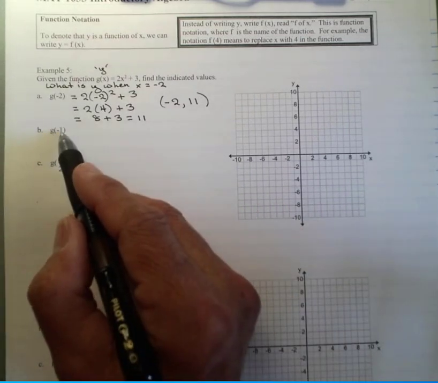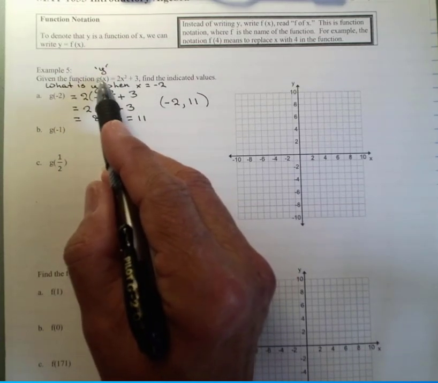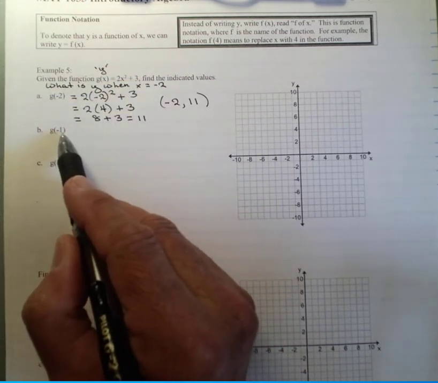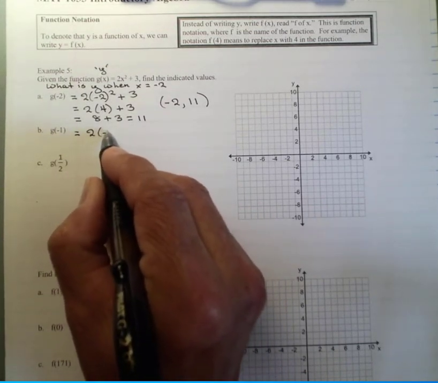Let's see what's g of negative 1 in this same function, okay? The function is g of x is equal to 2x squared plus 3, but what they're saying is what is y when x is equal to negative 1 this time? I'm just going to come in here and plug in negative 1 for x.